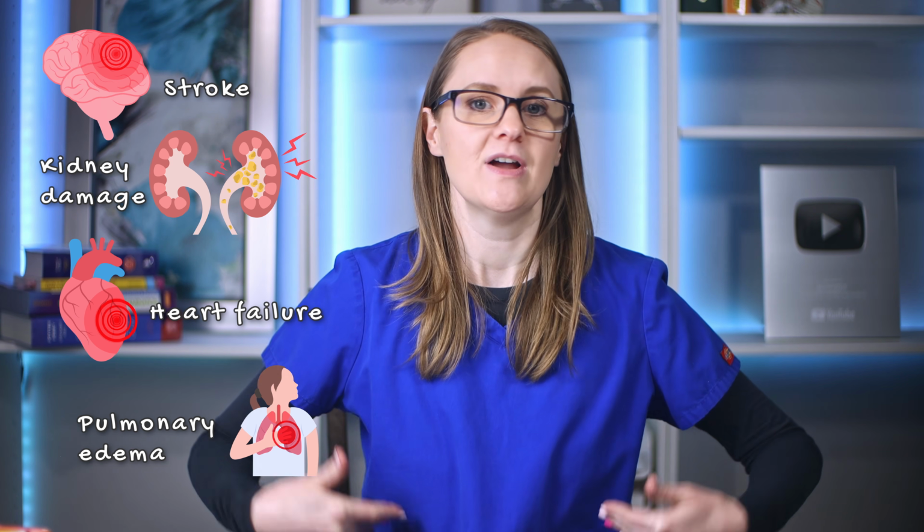The kidneys, if there's hypertension in the body, then the kidneys have a reduced blood flow. So there's less blood going to the kidneys, so they can't function as well as they should. So kidney damage is possible as well.